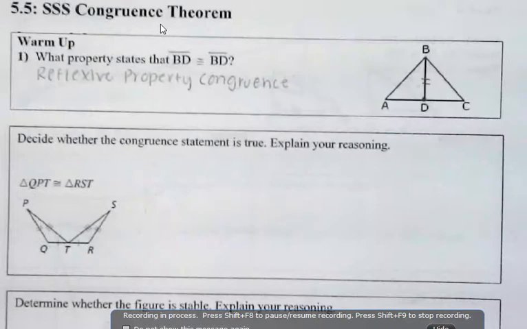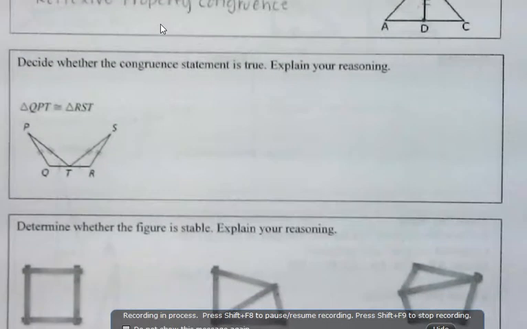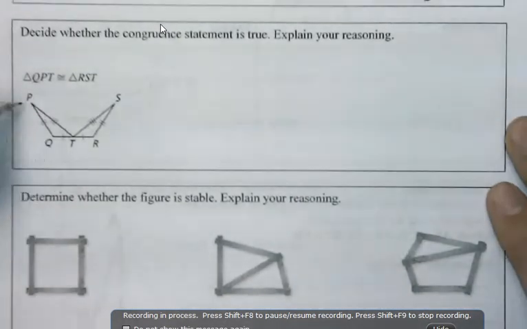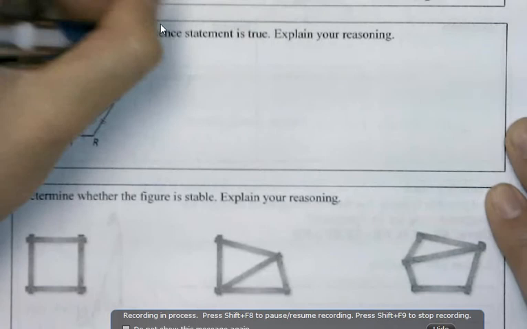So, moving along, here it says decide whether the congruence statement is true. I'm just going to start by listing what I know. I know that segment QT is congruent to segment TR.